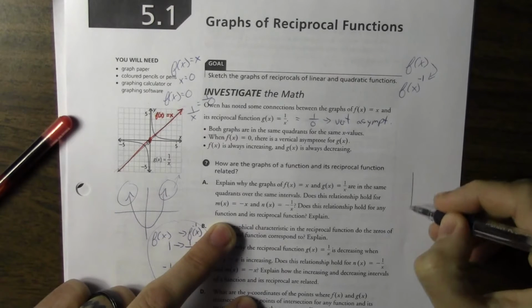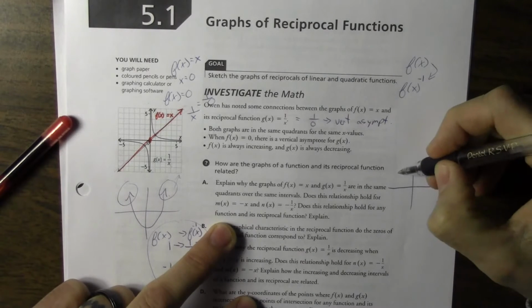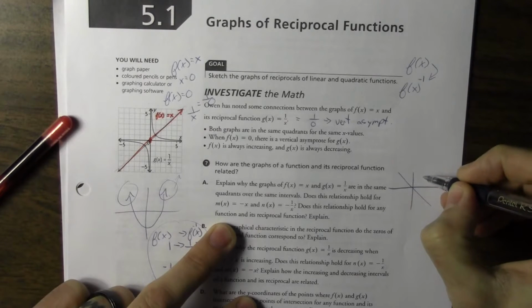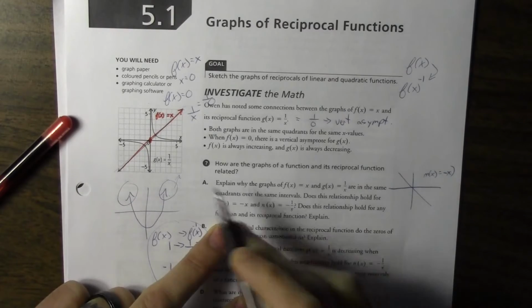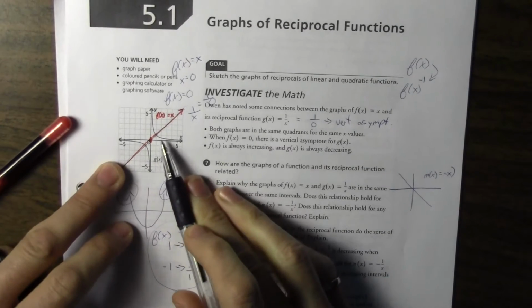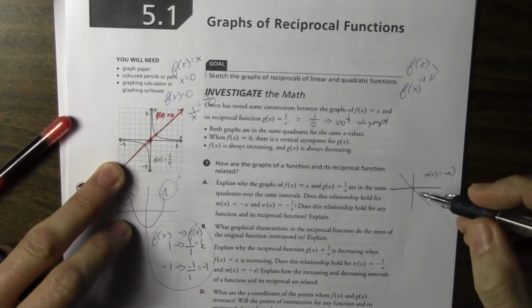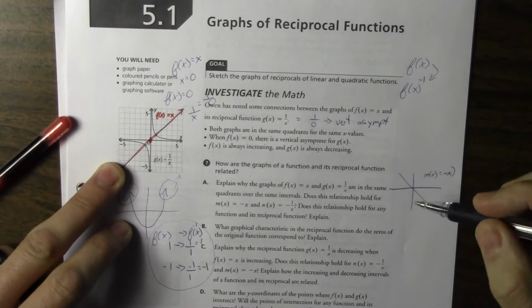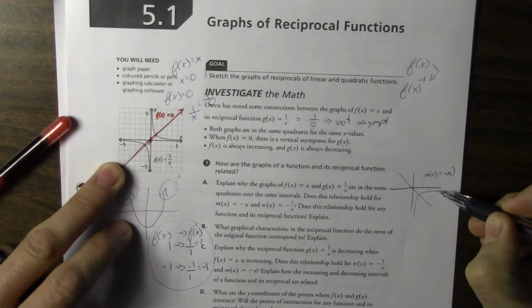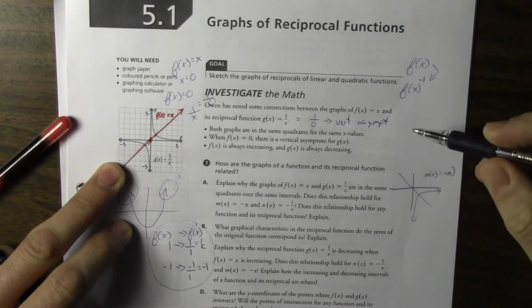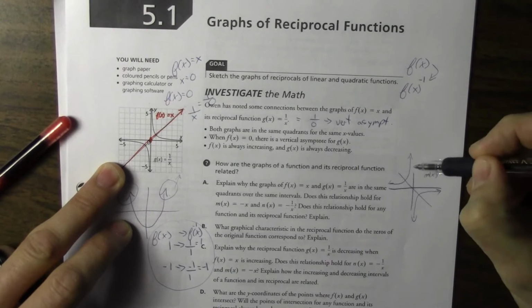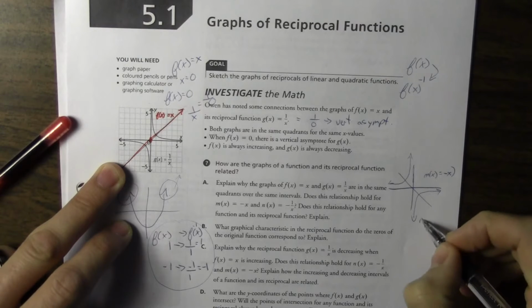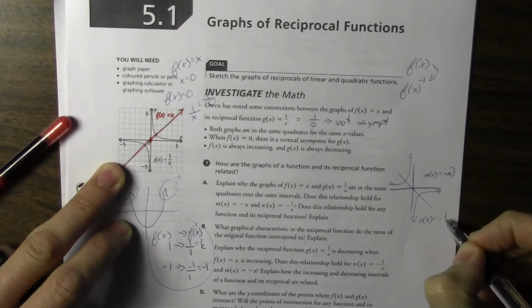Explain. So if we try this, so there's m(x) equals negative x. And now if we flip this function, we're going to have n(x) equals negative 1 over x.